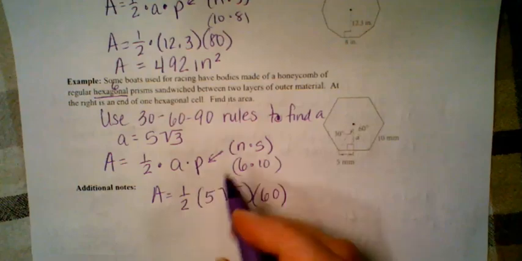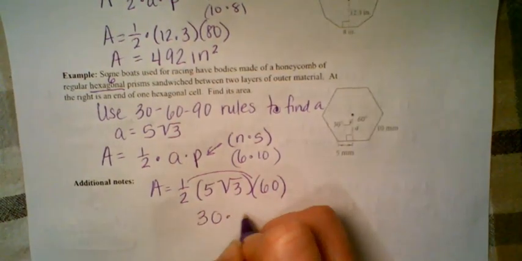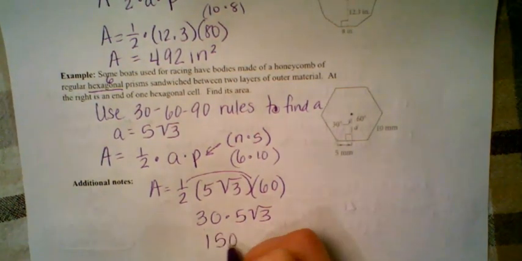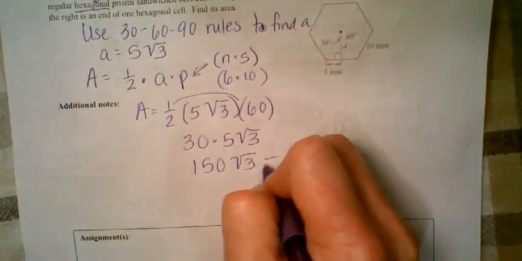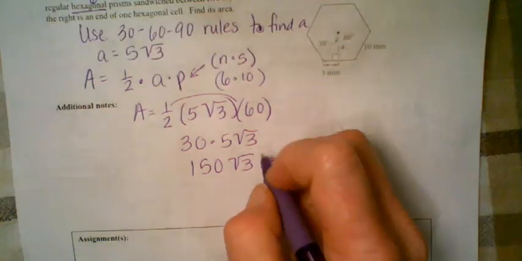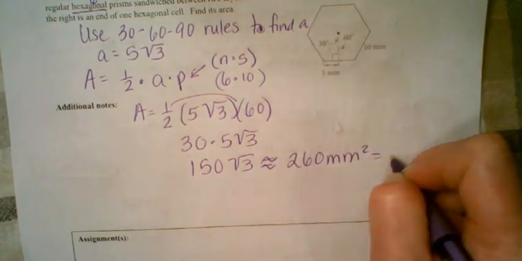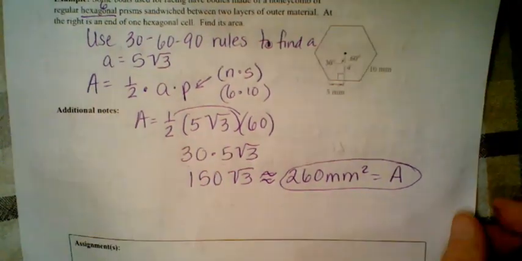All right, I know that 1/2 of 60 is 30. So I have 30 times 5 square root of 3. 30 times 5 is 150 square root of 3, which then if I plug that into the calculator, it comes out to about 260 millimeters squared for the area of one of these hexagonal pieces.